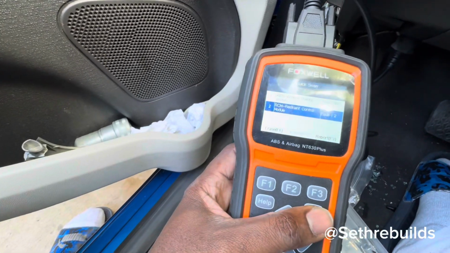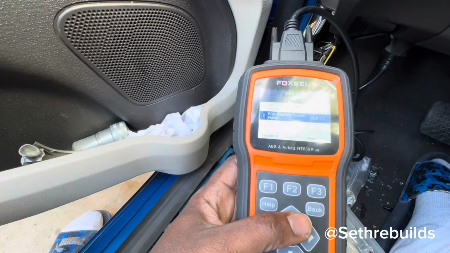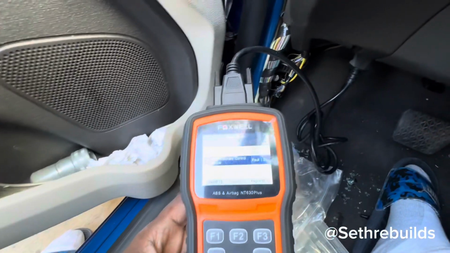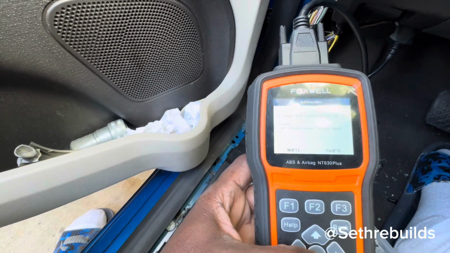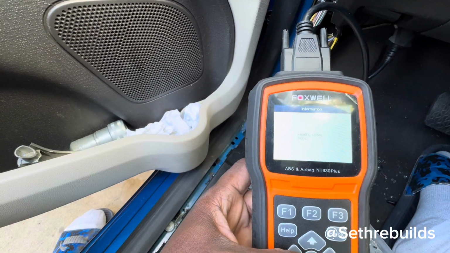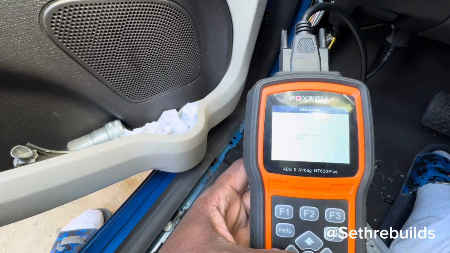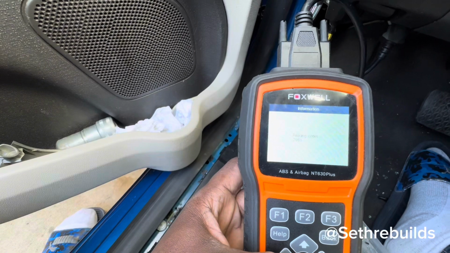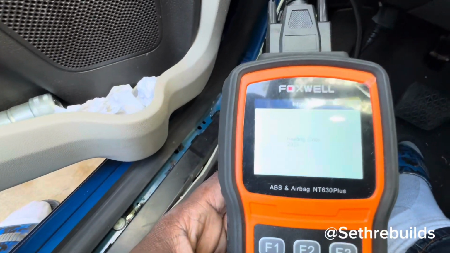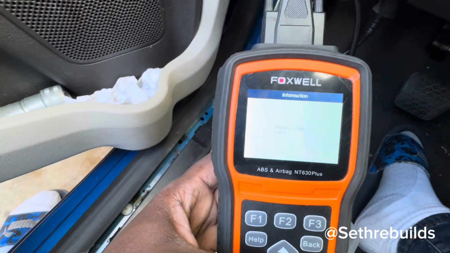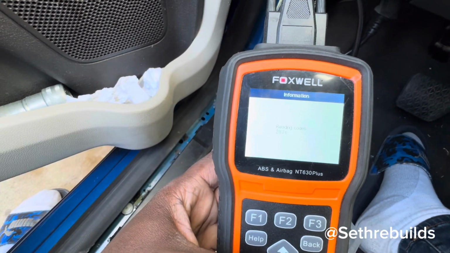Okay, we have 2 faults now. What are those 2 faults? I'm sure it's the seat, because the seat is not really the proper seat. It's not the right seat.